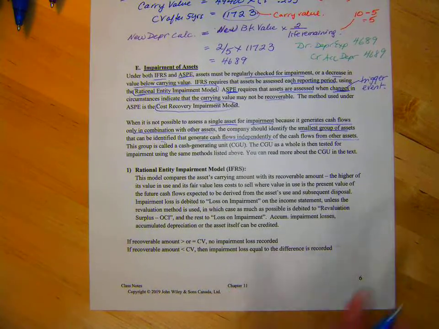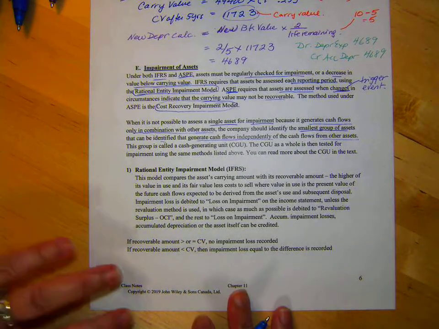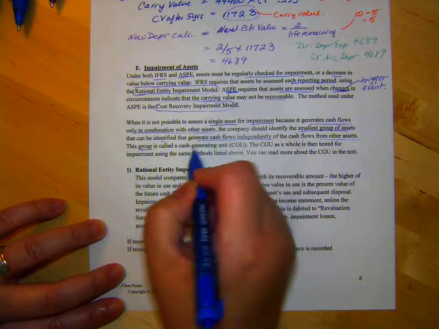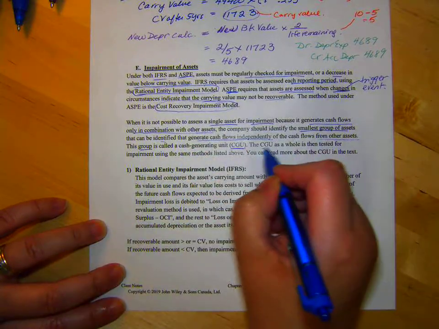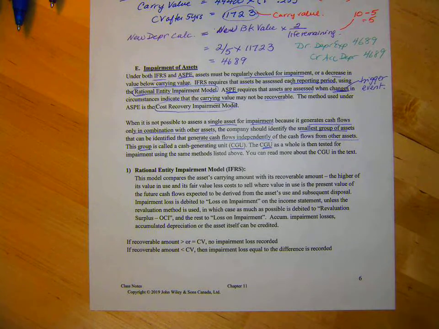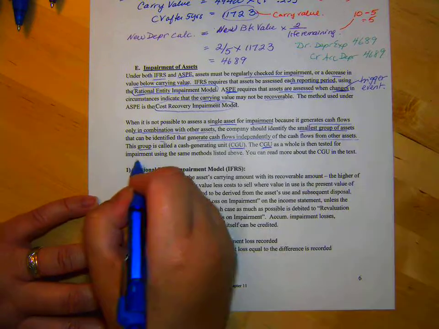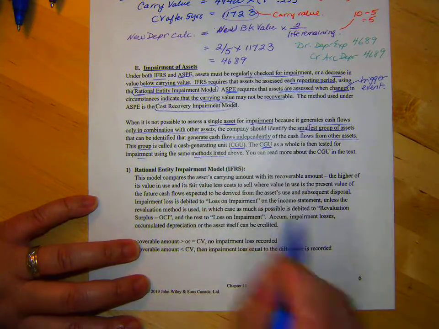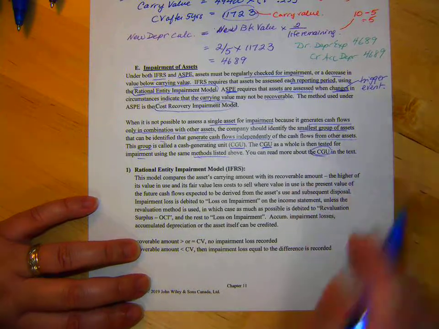Okay? So if you had cash flows being generated, you had a room full of machines that's doing the same product and then another room full of machines doing another product. You can probably break it down each by product. Unless you've got millions of machines, then you might not. You might group them differently. Okay? This group is called a cash generating unit. The CGU, so one room of machines that makes, I can't even think of something, like TVs, is tested for impairment using the same methods. Okay? So you can read more about the CGU in the text.